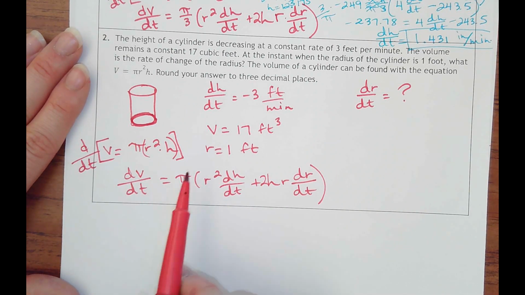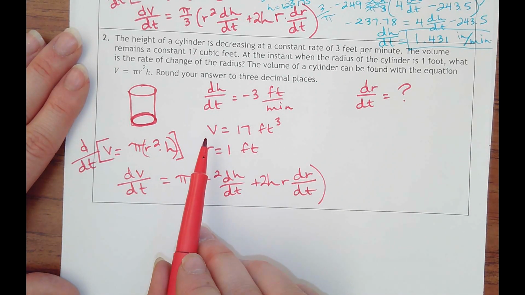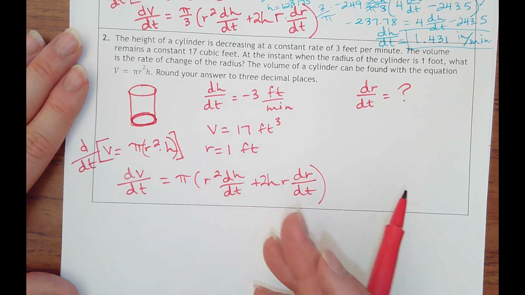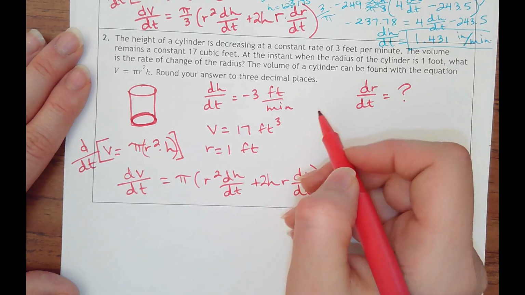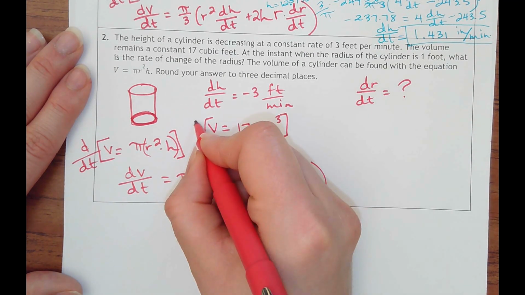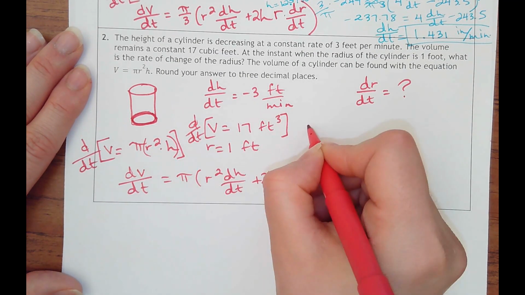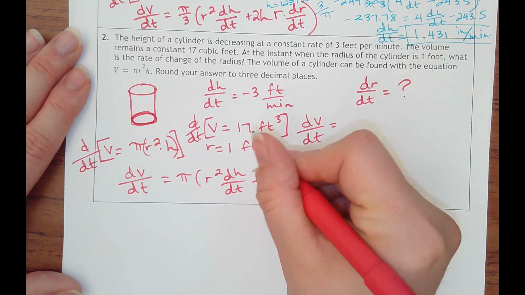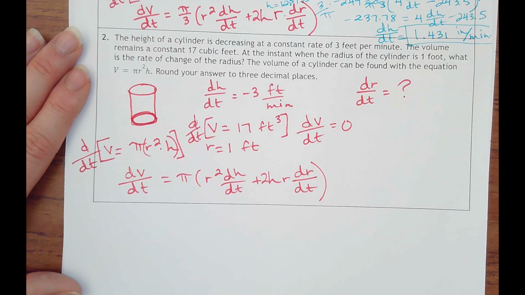Okay, I don't have a volume rate, but I know the volume is staying constant. So if something's staying constant, what is its rate of change over time? If it's a constant, it's not changing at all. A constant, when you differentiate it, becomes 0.